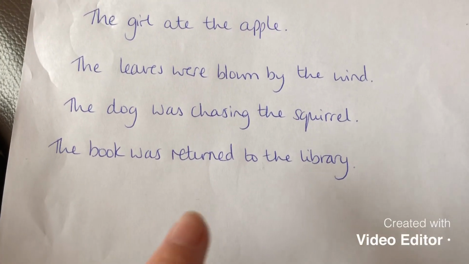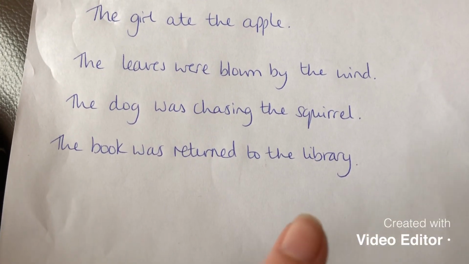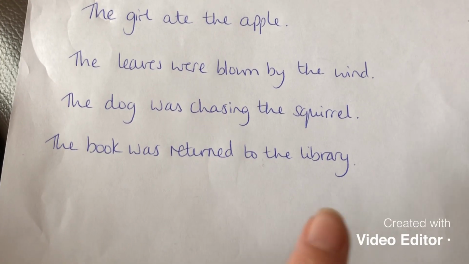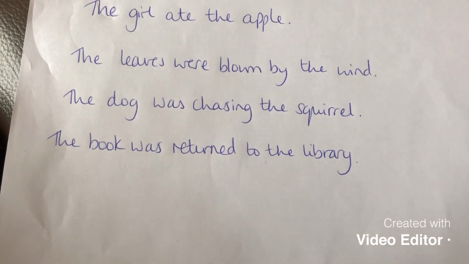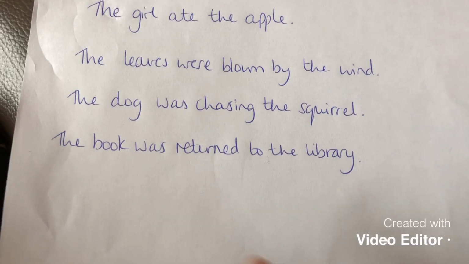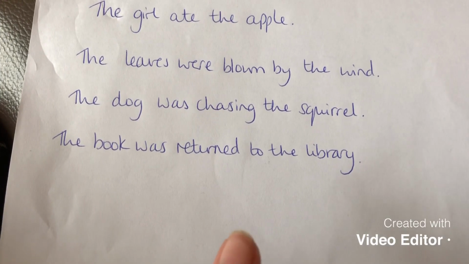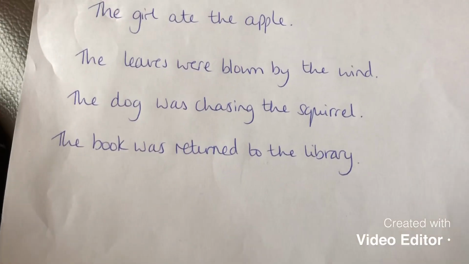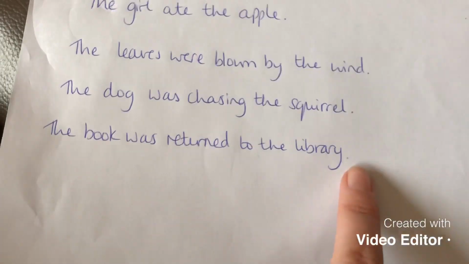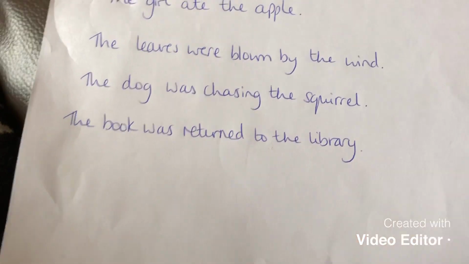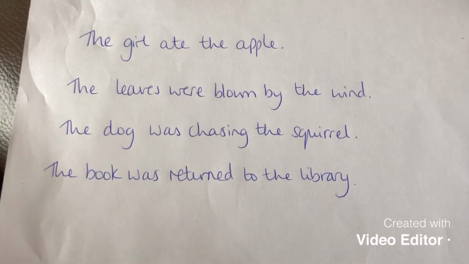So always check that you can't explain who it was done by if you think it's in the active. So that actually is a passive voice sentence. Okay, now you wouldn't be able to turn it into the active unless you knew who it had been done by. Okay, so you'd just leave that as it was.